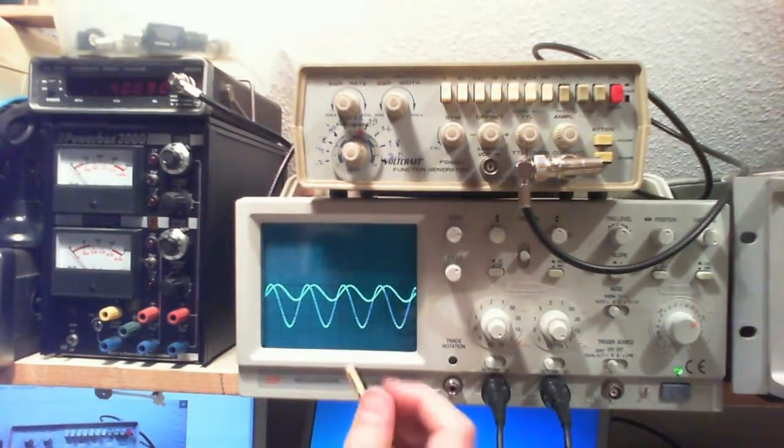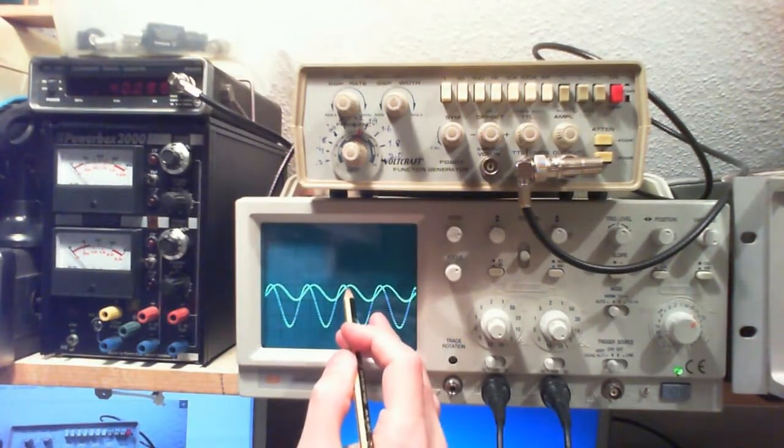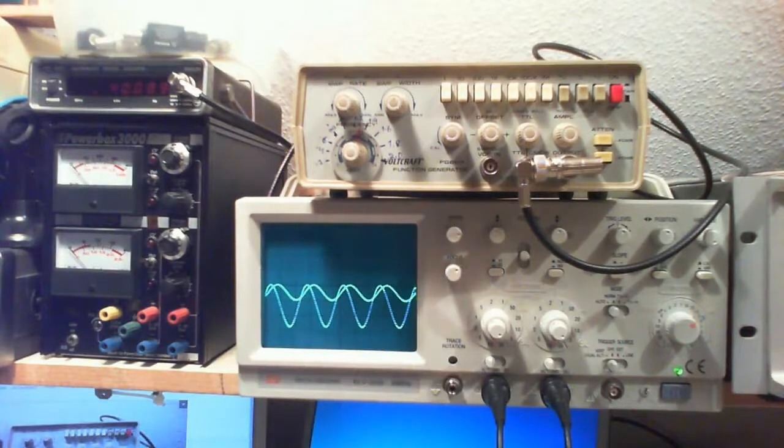And then you can see that the phase difference over here is about 0.43 horizontal units.